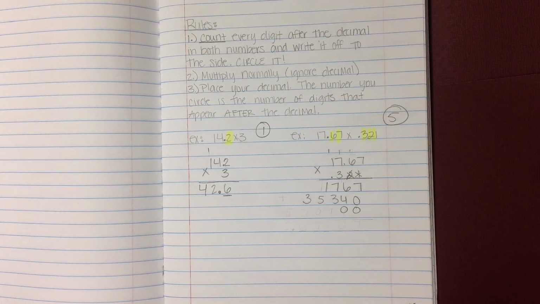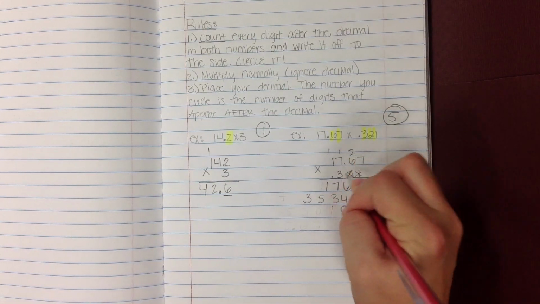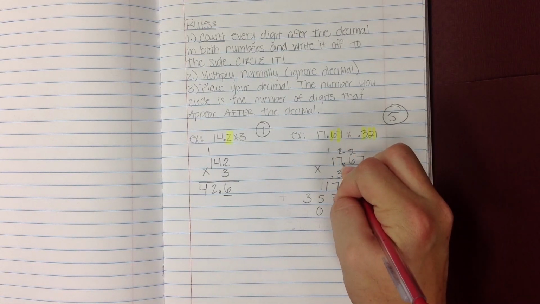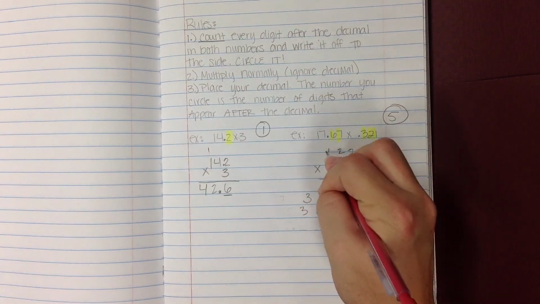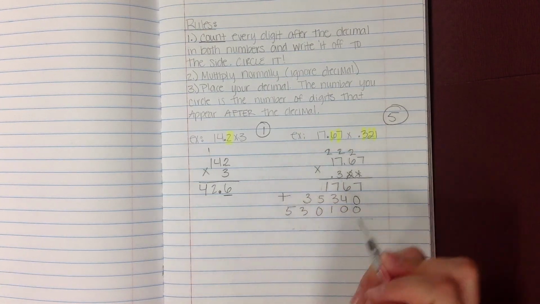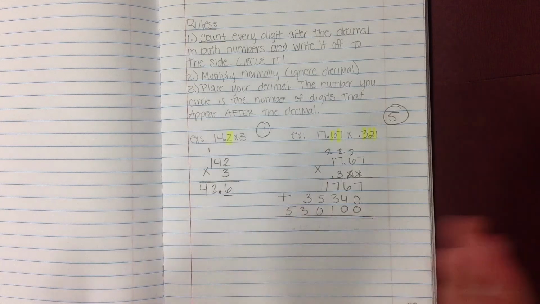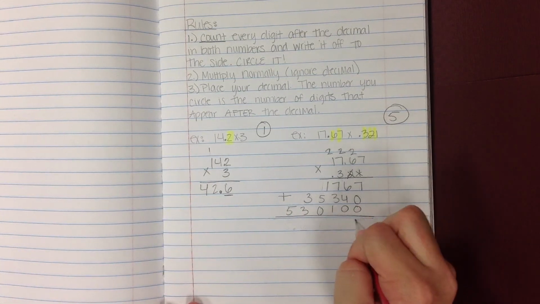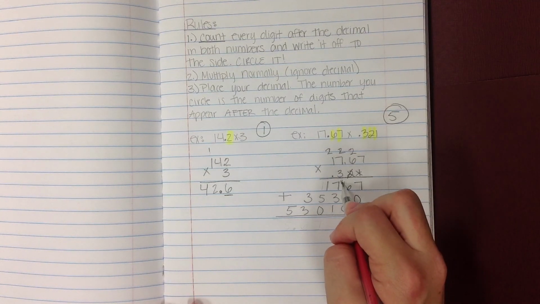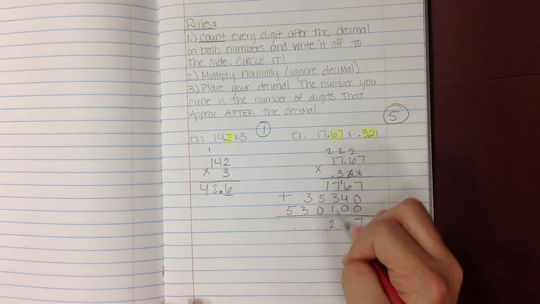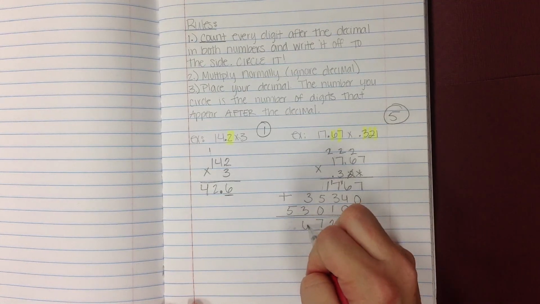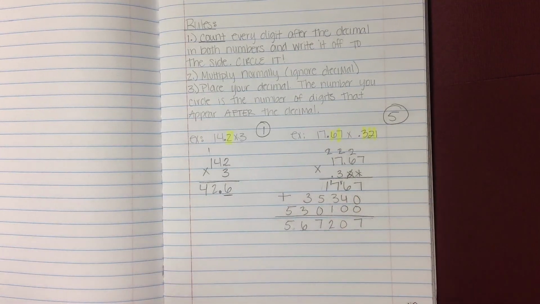Now I'm multiplying through with my 3. 3 times 7 is 21. 3 times 6 is 18, plus 2 is 20. 3 times 7 is 21, plus 2 is 23. 3 times 1 is 3, plus 2 is 5. Now I'm just going to add, because I'm continuing to multiply. There's no decimals. I don't see anything. It's just numbers. 7 plus 0 is 7. 6 plus 4 plus 0 is 10. 7 plus 3 is 10, plus 1 is 11, plus 1 is 12. 5 plus 1 is 6, plus 1 is 7. 3 plus 3 is 6, and 5 plus nothing is 5.